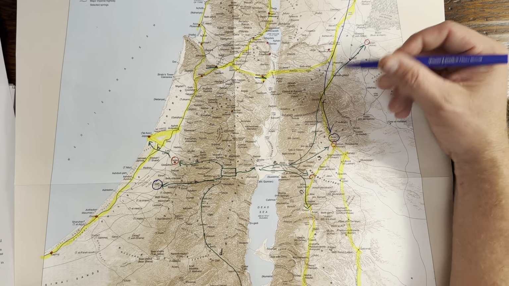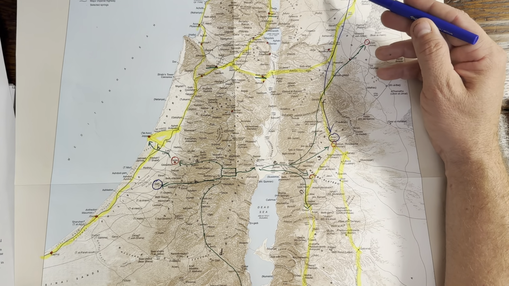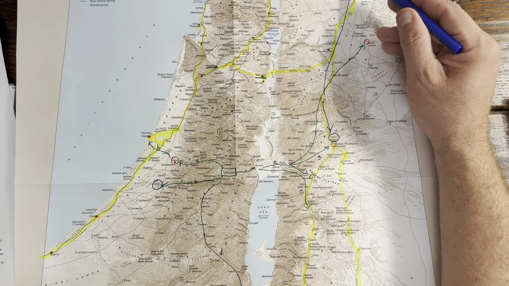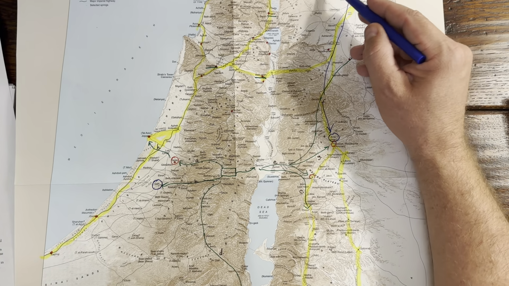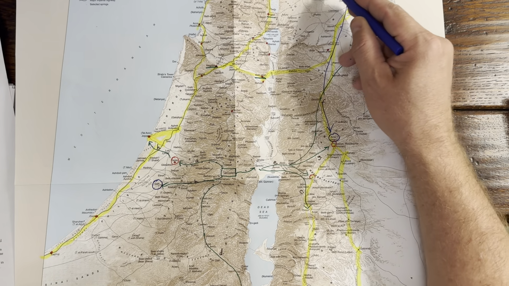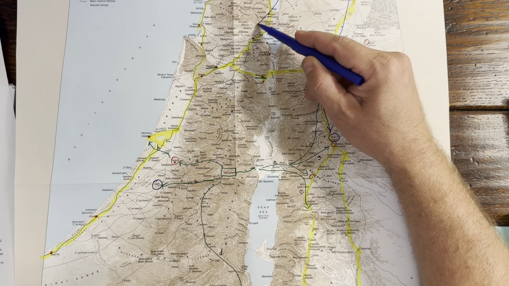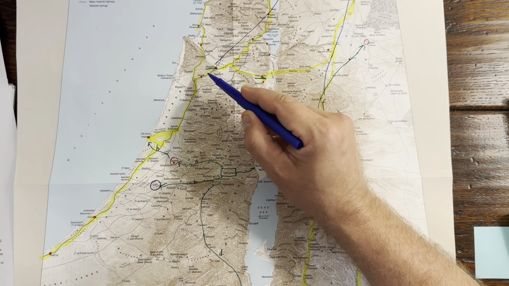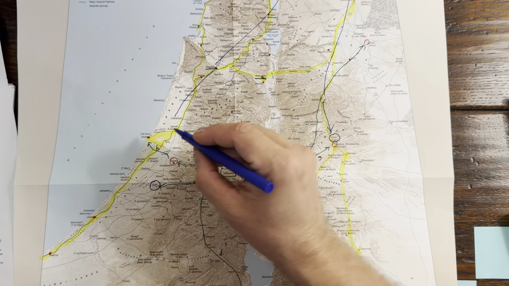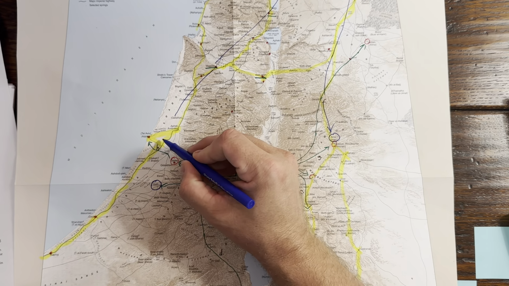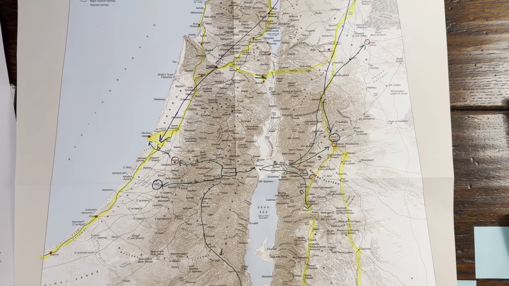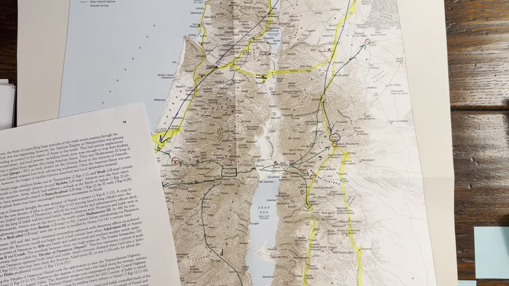And then an arrow from Damascus to Gath in Philistia, skipping over Dan, Hazor, Megiddo, Aphek. All right. To Dan, Hazor, Megiddo, Aphek, and Lod. Okay. This is Hazael's invasion.